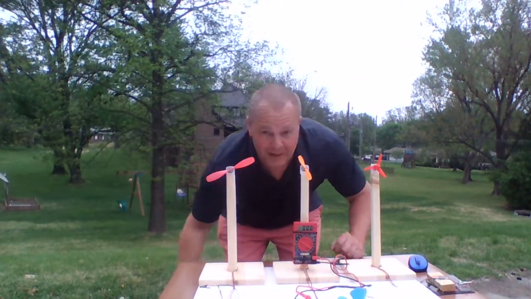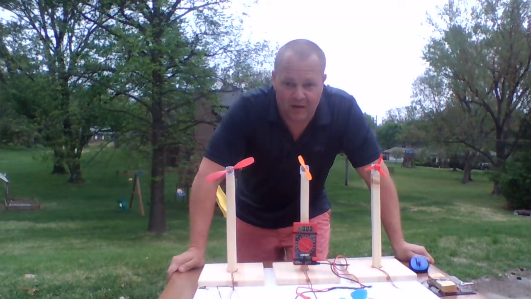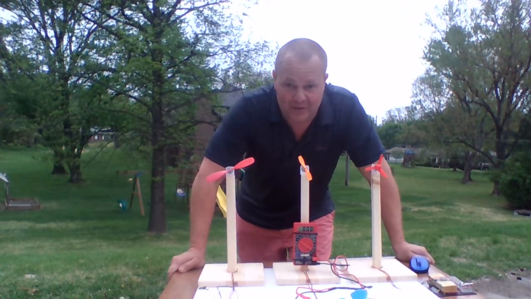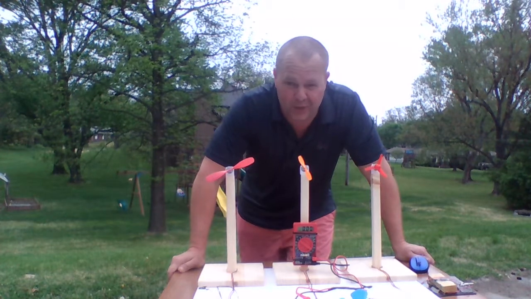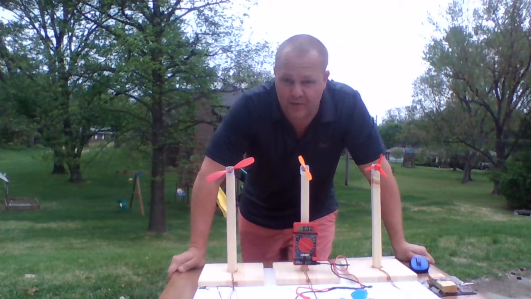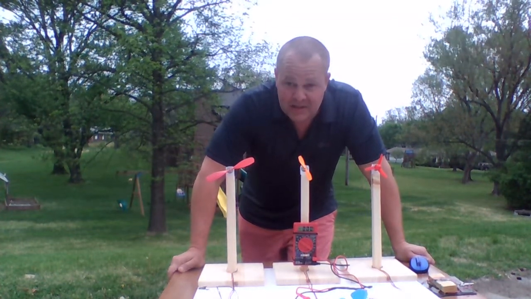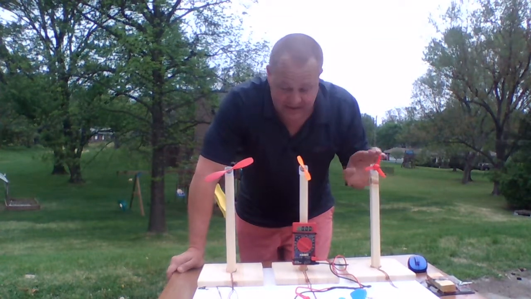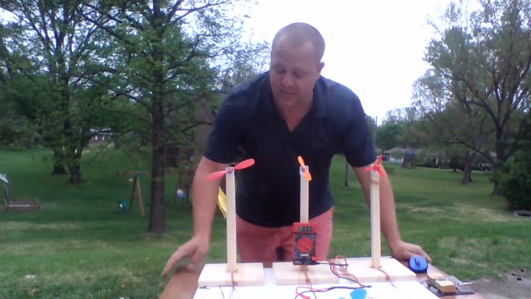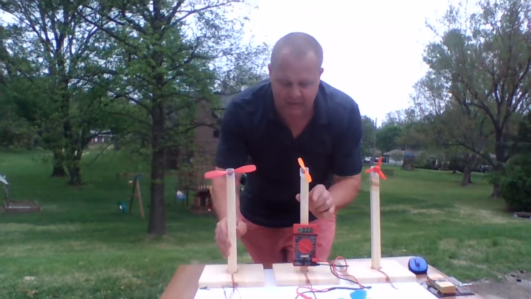Well, I think that was pretty clear, wasn't it? I didn't have to spin it very long for you to see that it got up to about 2.5 volts, 2.3 or 4, I think it got to 2.36 maybe. That's quite a bit more than this, and definitely way more than this. Almost 2 volts difference between this one and this one.